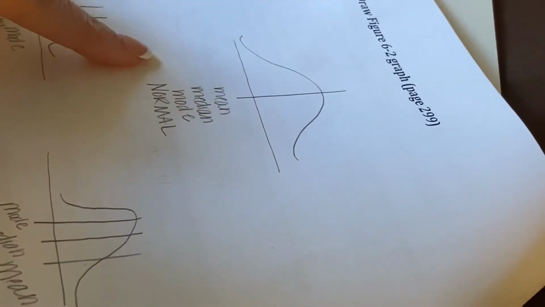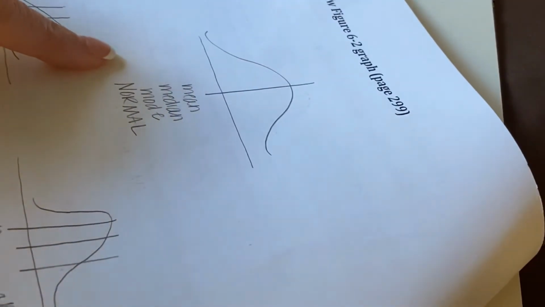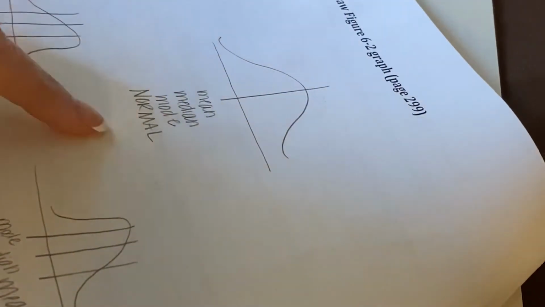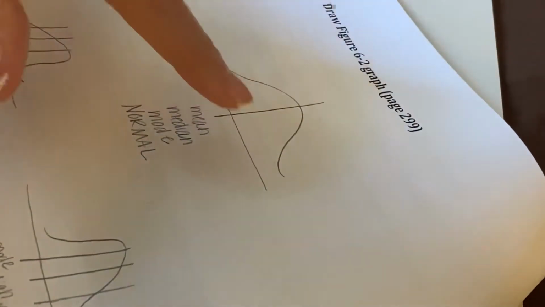On the next page of your notes, I ask you to draw the Figure 6-2 graph, and it's on page 299. I did that as well. Your first figure is of a normal curve. This line here is your mean, median, and mode, and that's just your normal distribution. Then the next example was the negatively skewed. So here are your different mean, median, and mode, and it's negatively skewed.